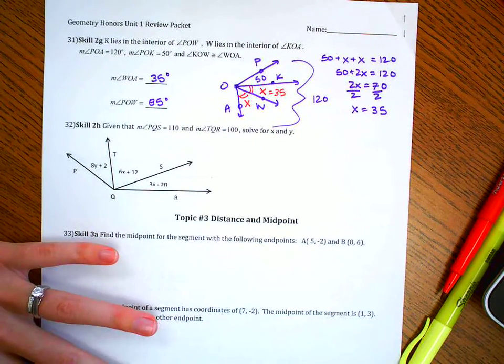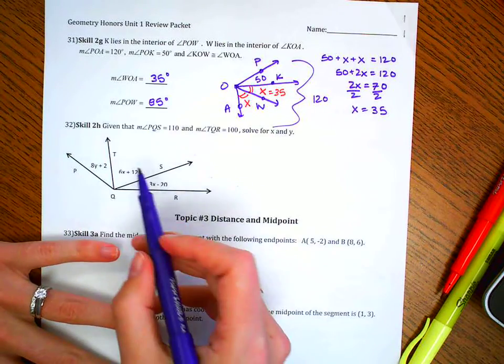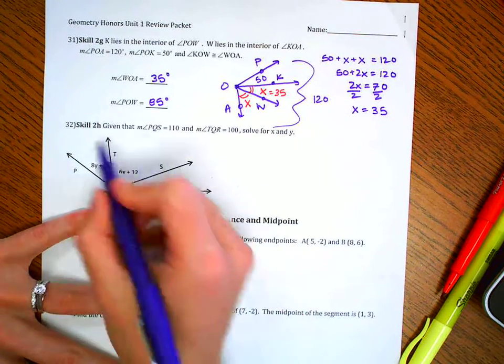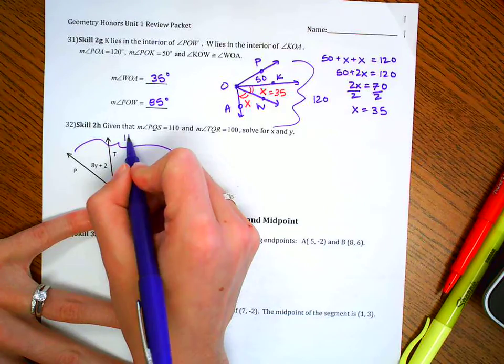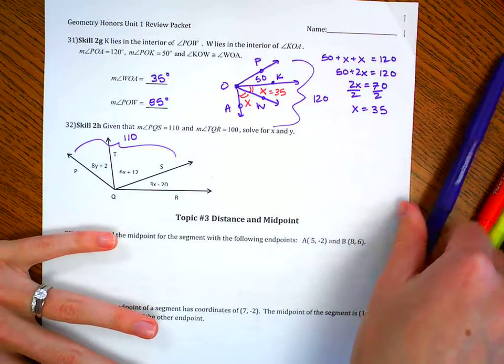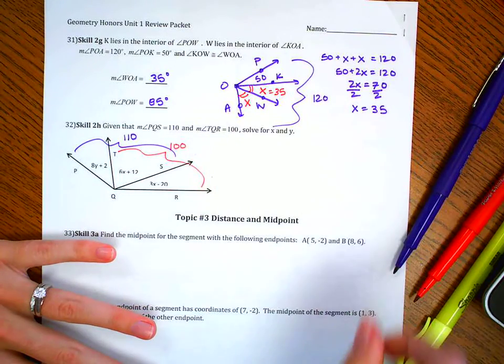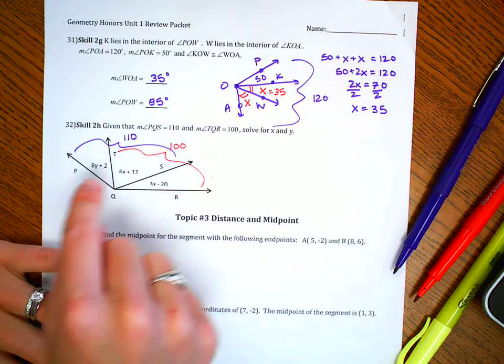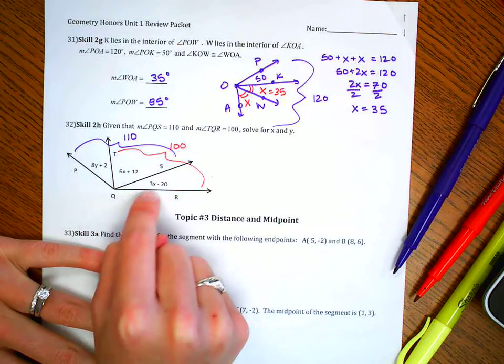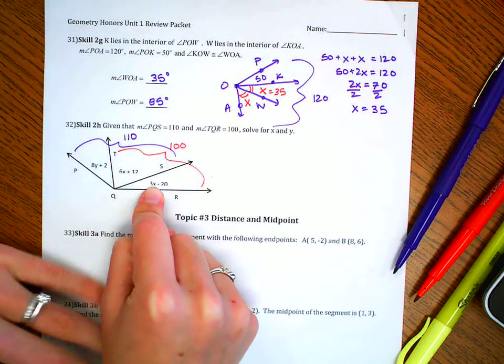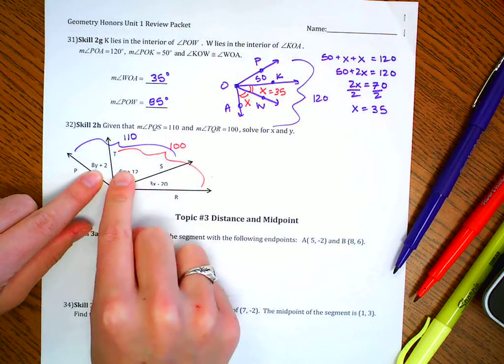Okay, number 32. It says, given that the measure of angle PQS is 110, and the measure of angle TQR is 100, solve for X and Y. Now, I know it's a little hard to see. This is 6X plus 12. This is 3X minus 20. I have a Y here, an X here, and an X here.